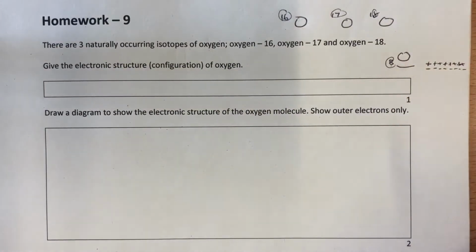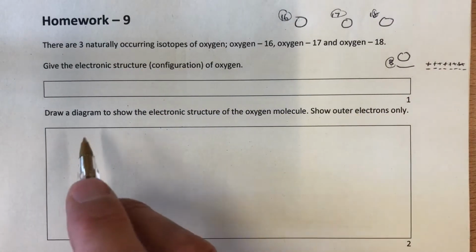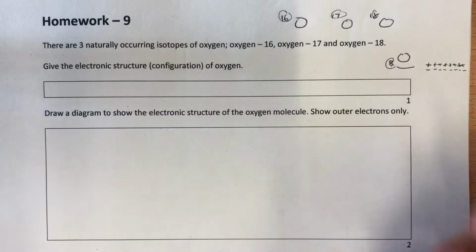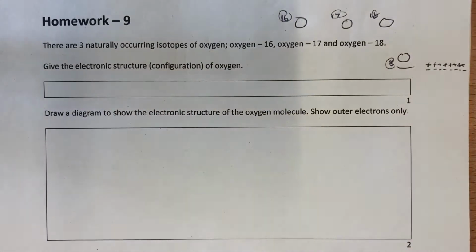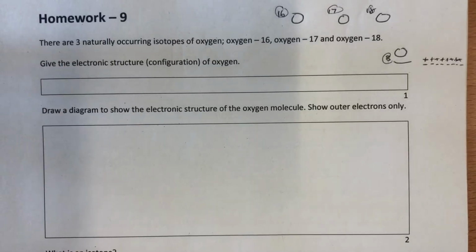It's all to do with the atomic number, which you can find on the periodic table, of course, at the back of your book. Okay, 2 electrons on the first shell, 6 on the second, so you can write it like that, 2.6 or 2:6.